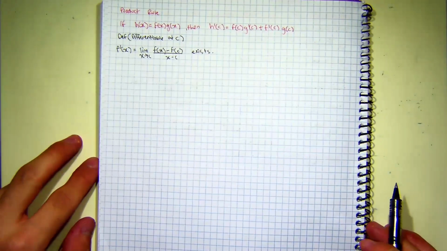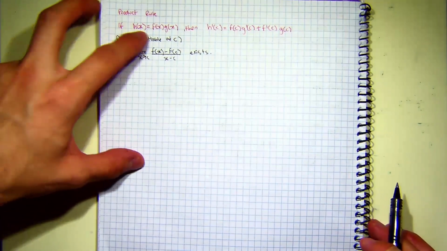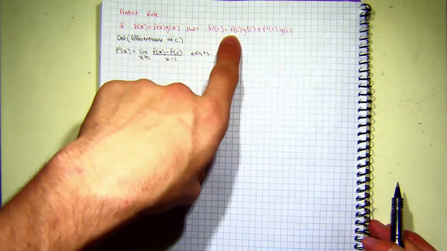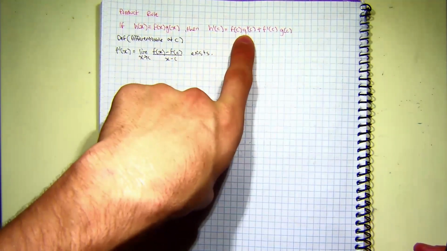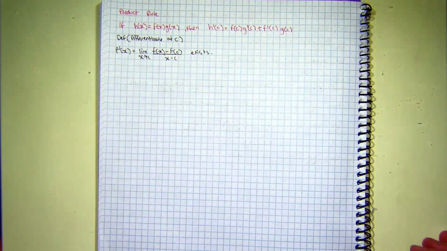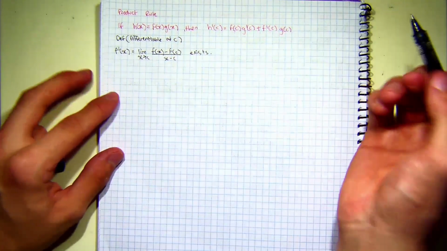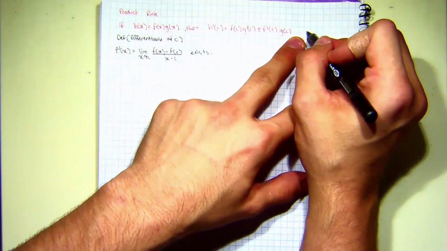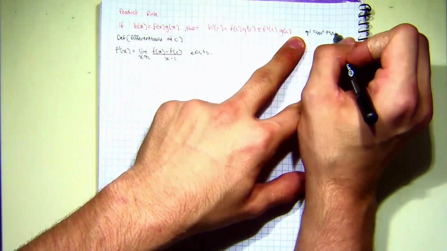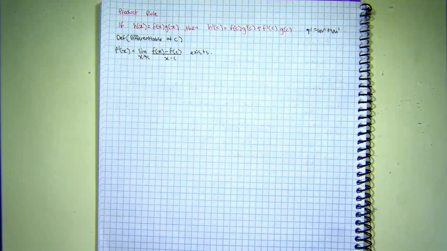Okay, so the product rule states that if h of x is equal to f of x times g of x, then h prime of c is equal to f of c times g prime of c plus f prime of c times g of c. Okay? Which is the same as just y dash is equal to u v dash plus v u dash. Just like a bit more complicatedly written.